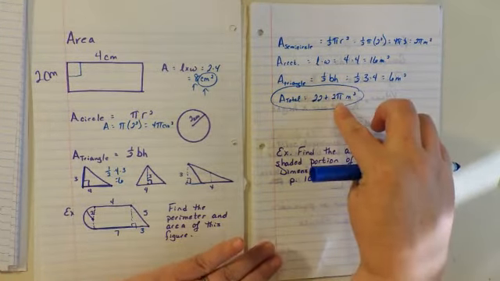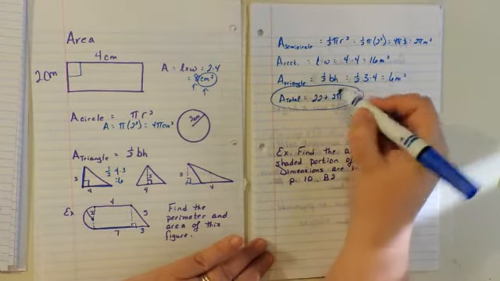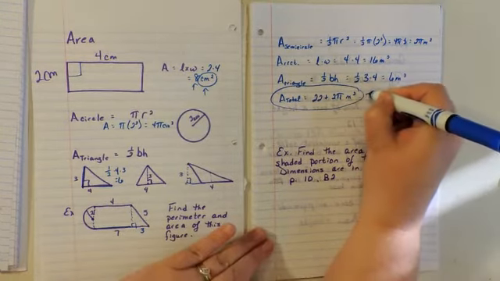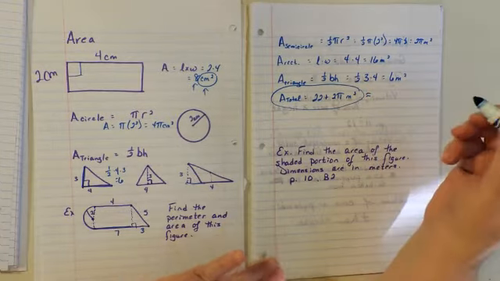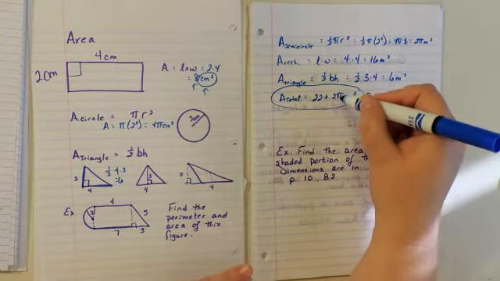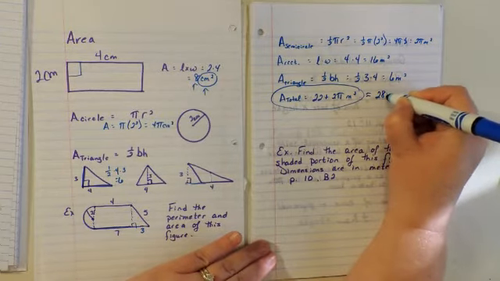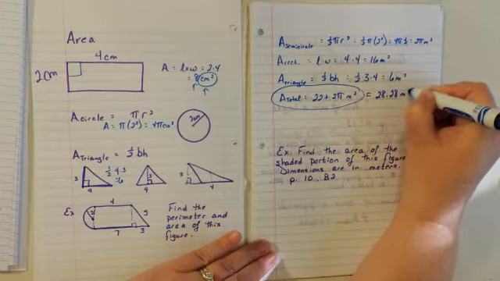If this bugs you and you want to pull it out, then 2 times pi is going to be approximately 6.28. So we can say it approximately equals 22 plus 6.28, which is approximately 28.28 meters squared.